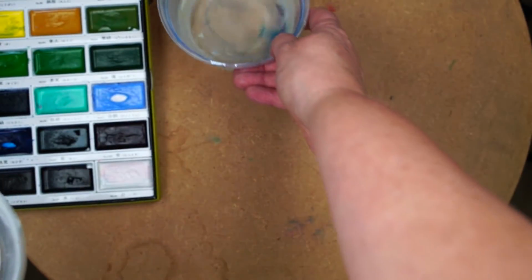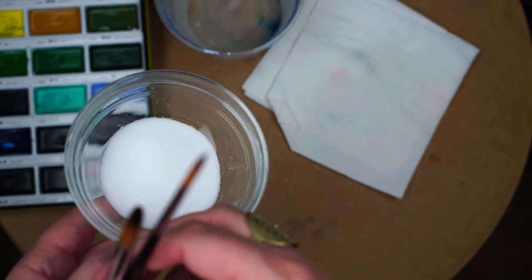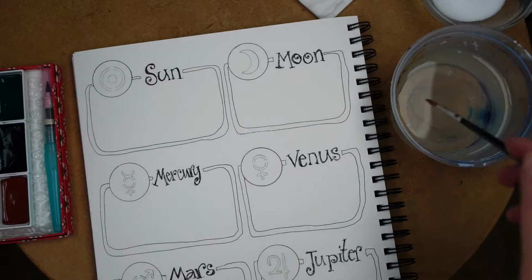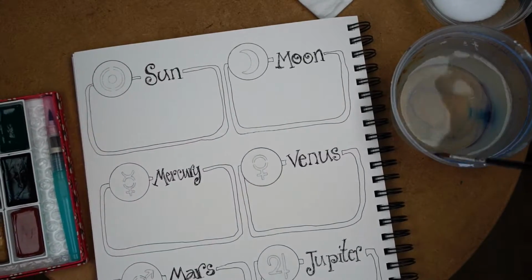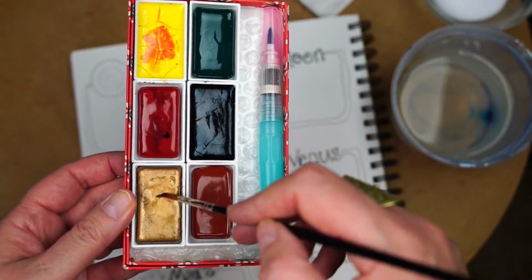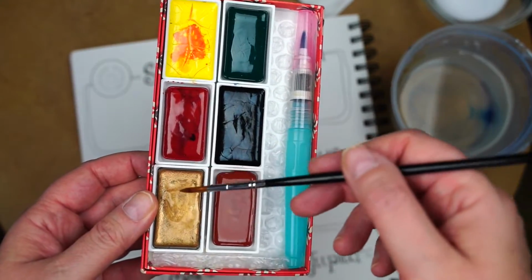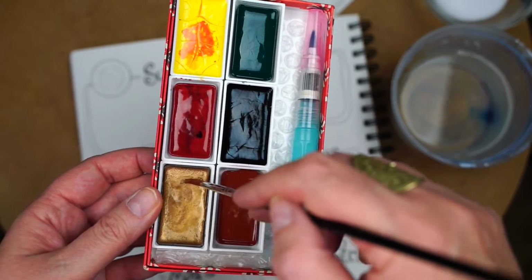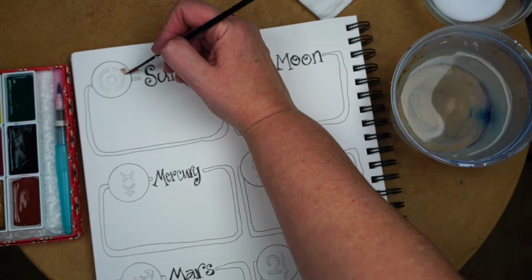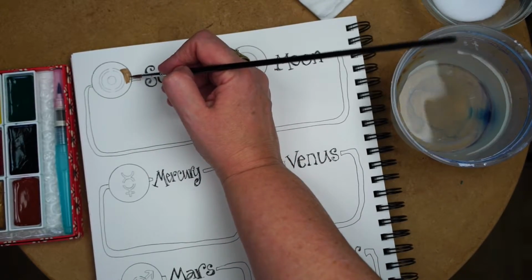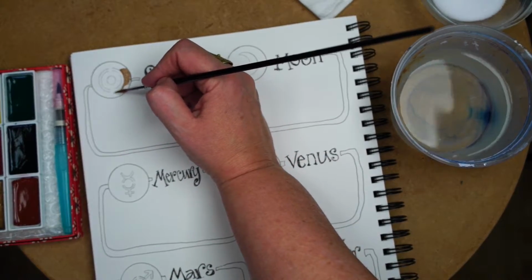So I got a bowl of salt and a bowl of clean water, paper towel, and a couple of round brushes. In this demo, I end up only using the really small one. Then you'll see I'm going to start with the sun, and I'm using this set because I really like the gold in it. I love all the colors, but for this particular project, I'm only going to use the gold. I'm getting that all wet. You can see I'm pushing. You can see the color lifting from that. And then I just run my brush along and color in, painting the outer edge of the symbol.